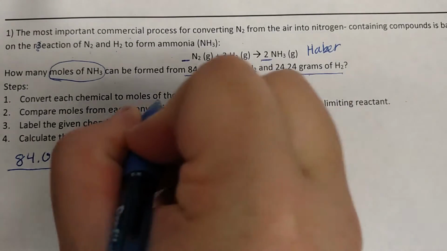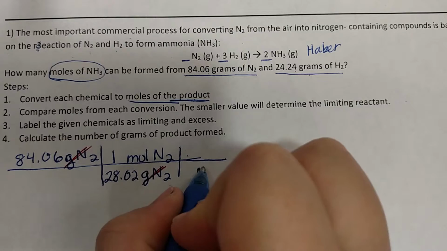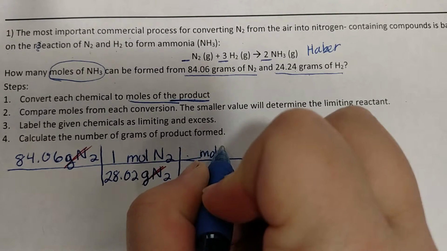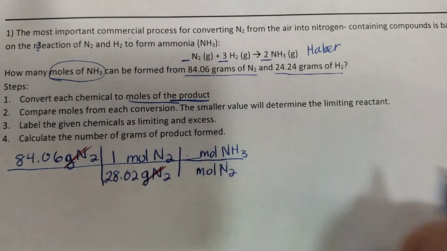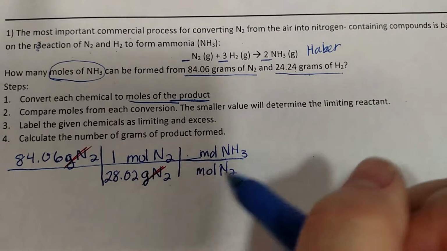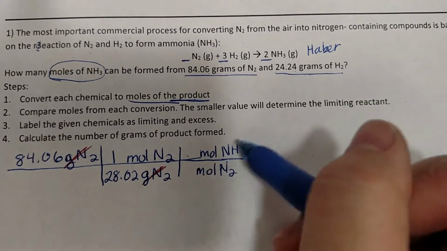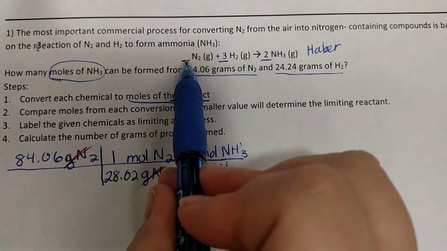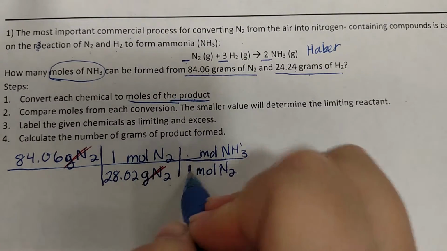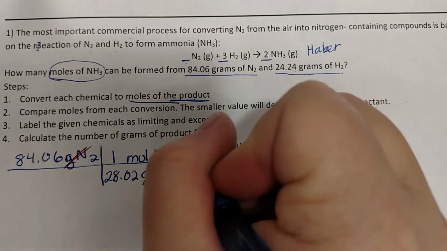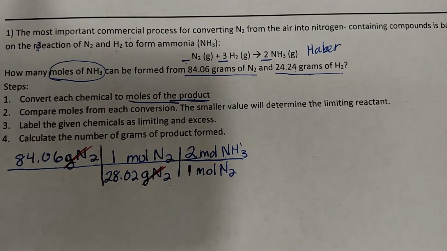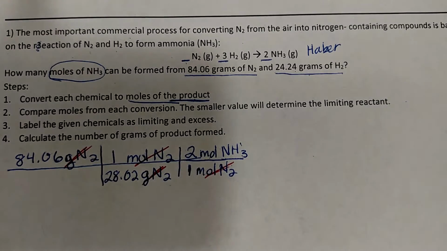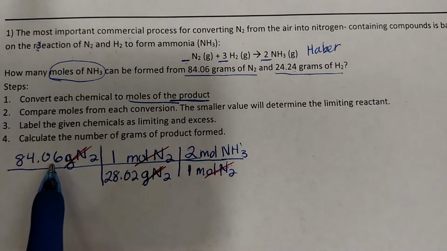So we want to get to moles of the product. So we want to get rid of moles of nitrogen, and we want moles of our product, which is the ammonia. So from here, this is our mole ratio. We're not changing units, but we are changing chemical, and we refer to our coefficient. So nitrogen's coefficient is 1, and ammonia's coefficient is 2. So now we have been able to get rid of our moles of nitrogen, and we're left with moles of ammonia, our product. So we're going to do some math.